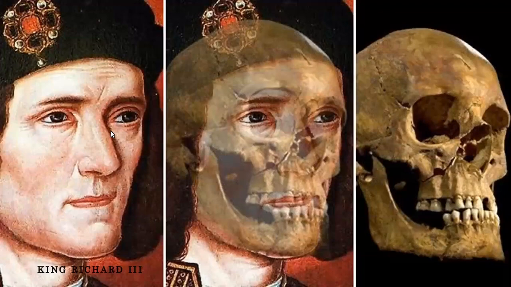His skeleton was unearthed on September 4, 2012. The remains were located under a car park in the city of Leicester, because his original place of rest was the Church of the Grey Friars, but the church was demolished during the reign of Henry VIII, because he liked to destroy things.